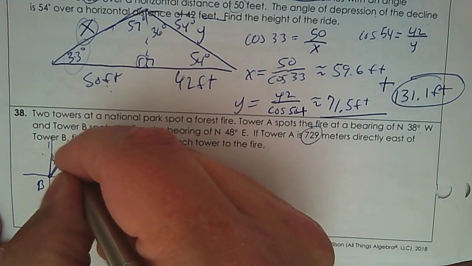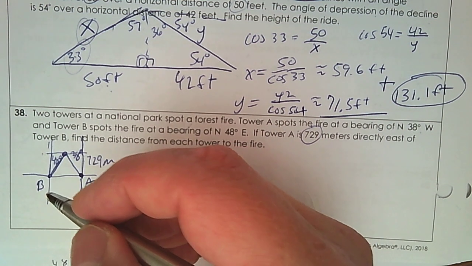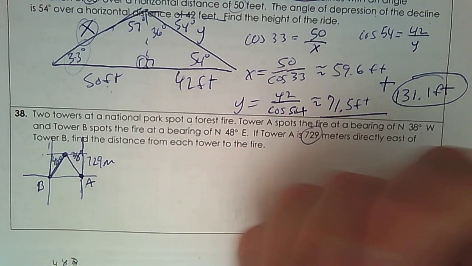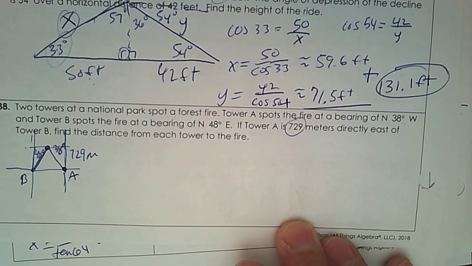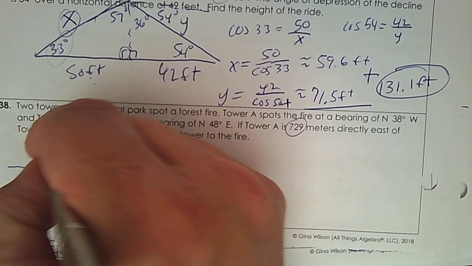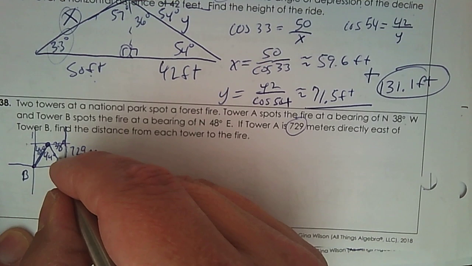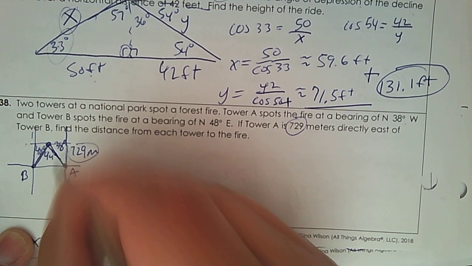So let's just try one at a time. First of all, to find the angle inside, I'm going to go 180 subtract 48 subtract 38. That's 94 in here. I'm also going to find this distance here using that number.